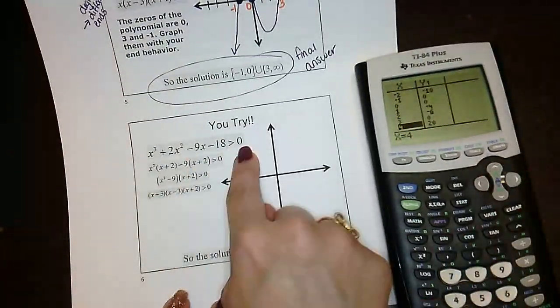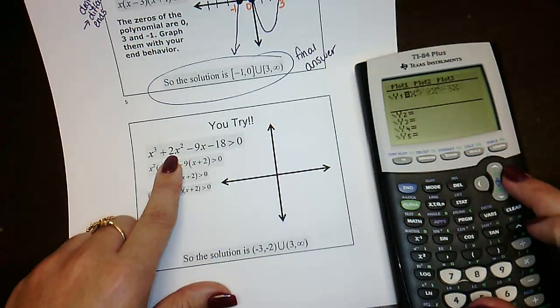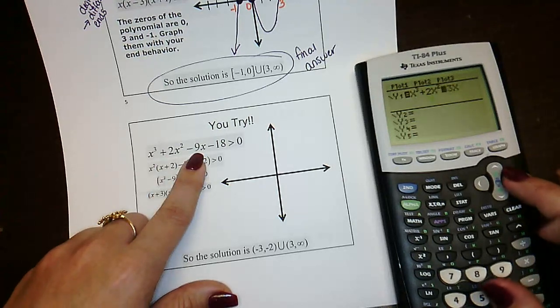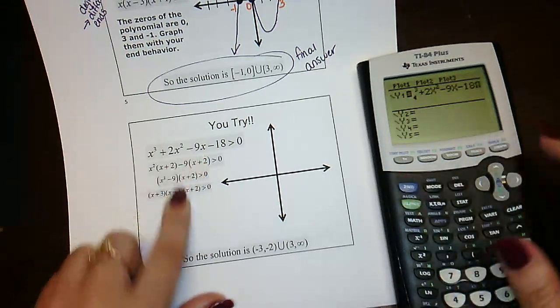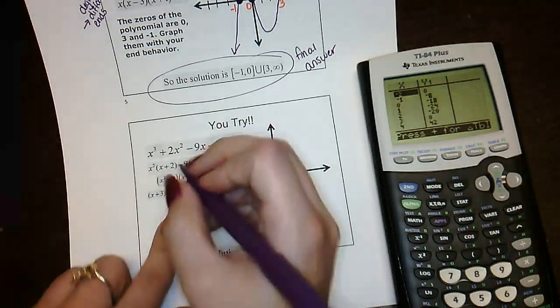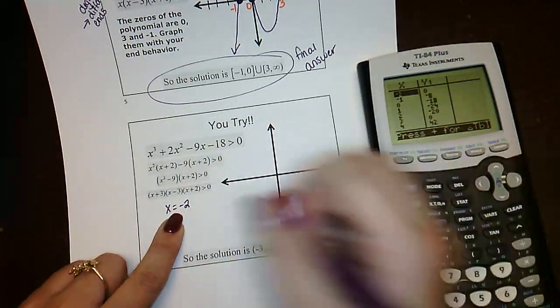Okay, it's in standard form. Y equals x cubed plus 2x squared minus 9x minus 18. I have a solution at x equals negative 2. I have another solution at x equals 3.